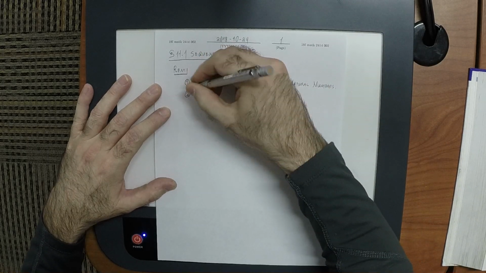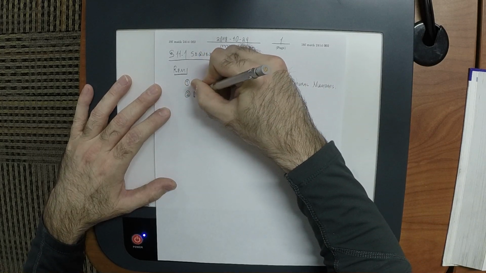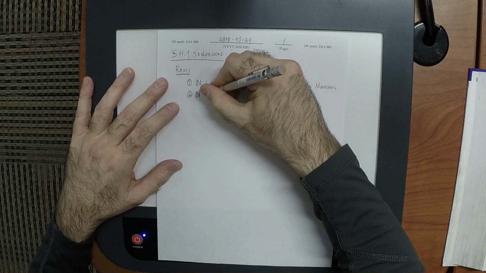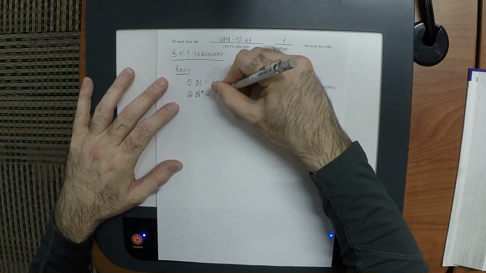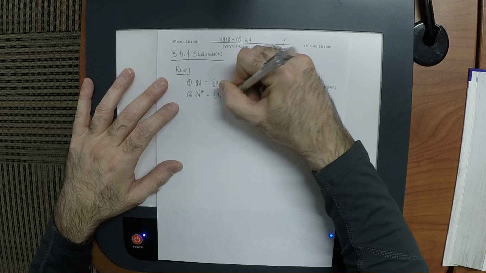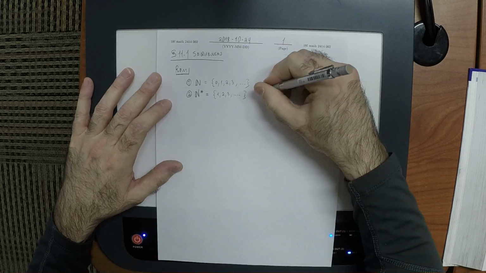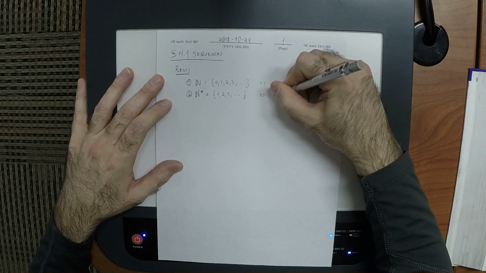Two, sometimes it's convenient to write that with a superscript star. This is the set where you start at 1 instead. It is the positive naturals.